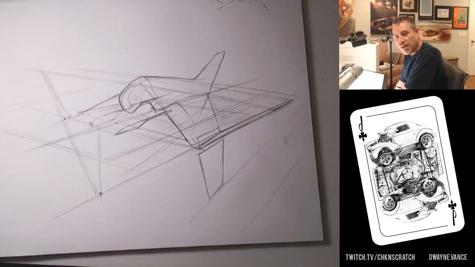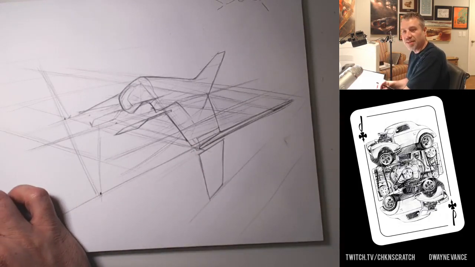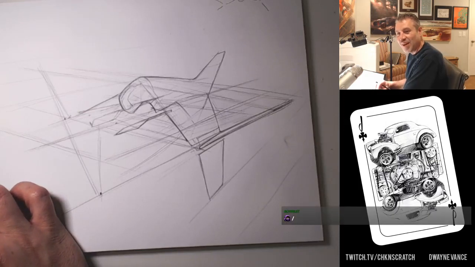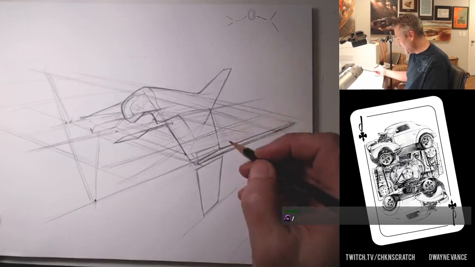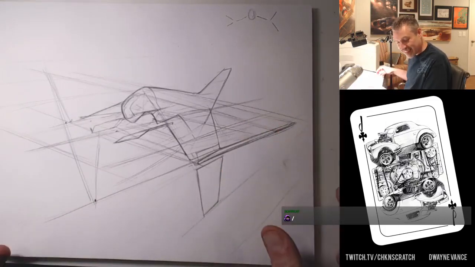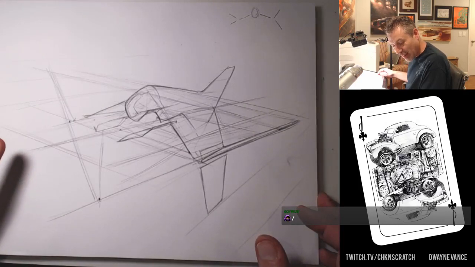I'm doing hot rod themed playing cards, and that's what I was working on earlier. And now I'm just going over perspective stuff. And I should have gotten off at 11, and I didn't. So anyways, I'm going to finish this. And if you guys have any questions, come in or just chime in, and I'll answer it.